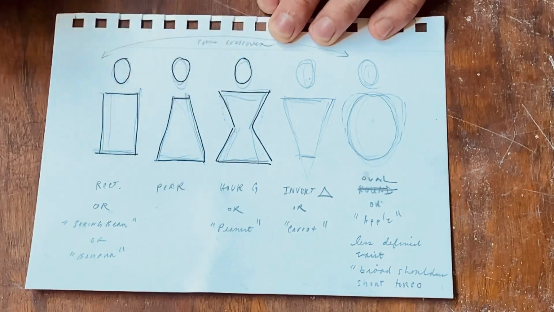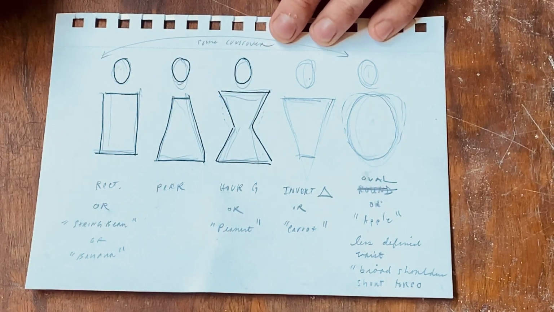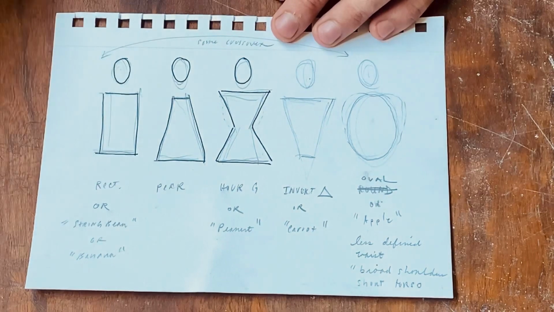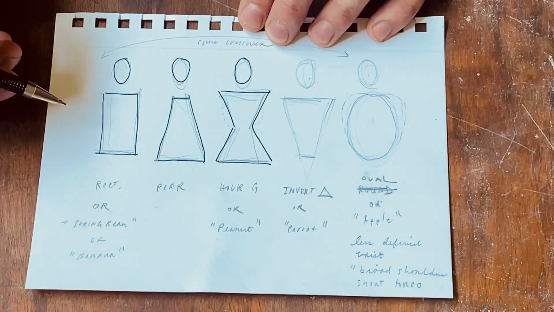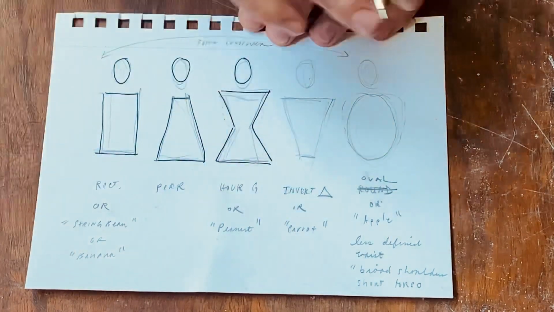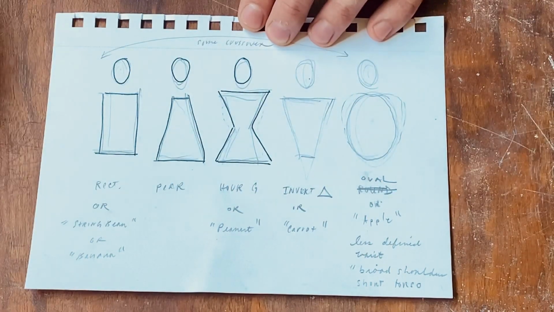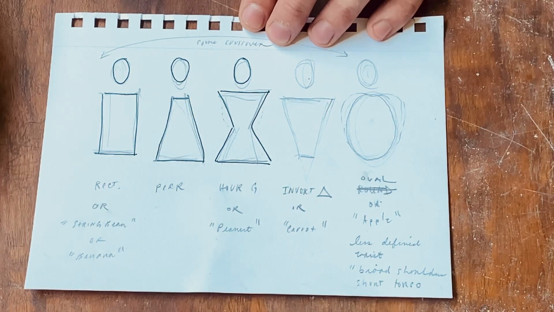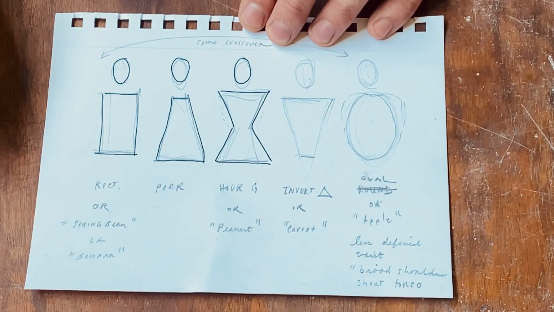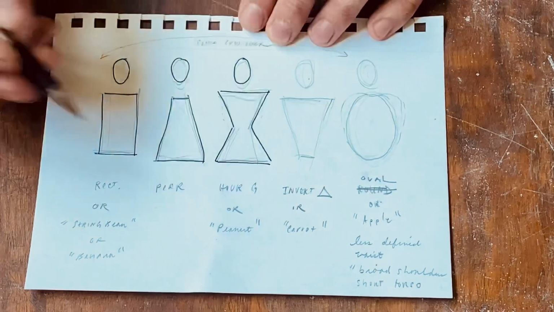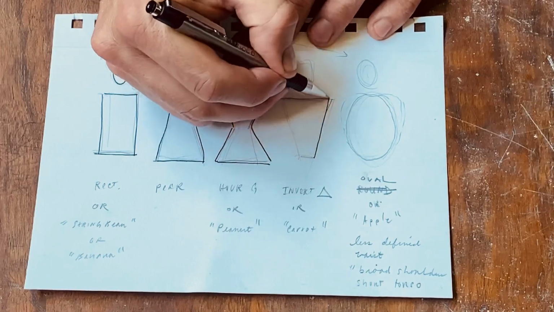So I go through the 3 main body types scientifically, which are mesomorph, ectomorph, and endomorph. I go through a series of pictures of Olympic athletes to show different proportions and where people accumulate their muscle and their fat.